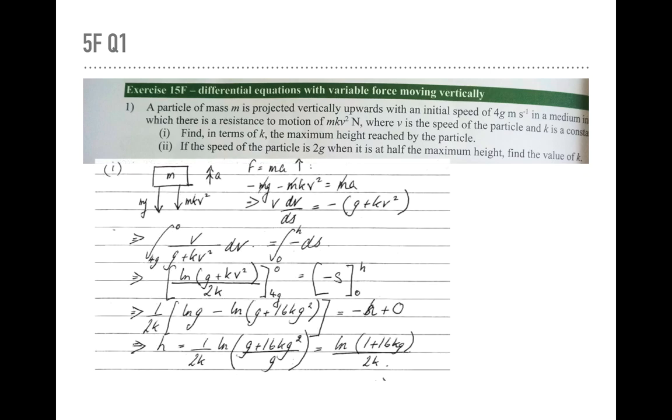Okay, so look at the diagram. What we have is the particle going upwards. Because we haven't been told anything about its acceleration, we're going to assume that it's accelerating upwards, just because it's travelling upwards. That's the convention. Now, whichever way it's travelling, initially we assume that that's the positive direction. So if that's positive, mg and mkv squared are downwards, so they have to be negative.